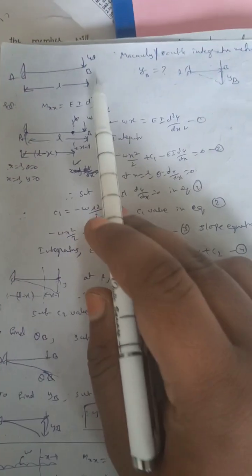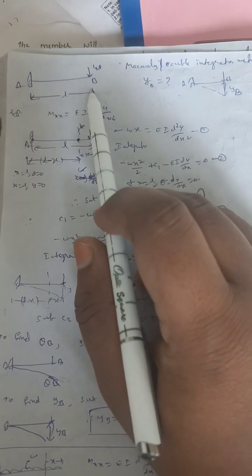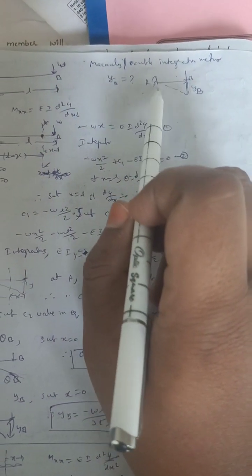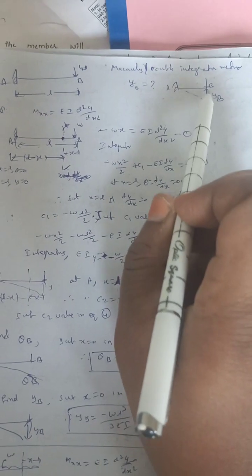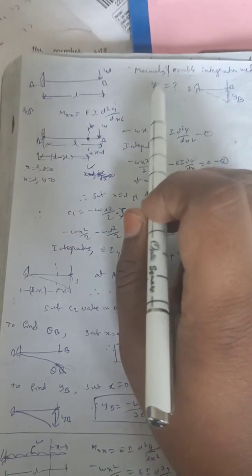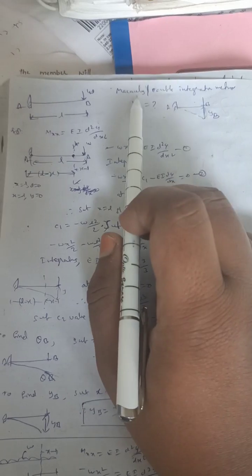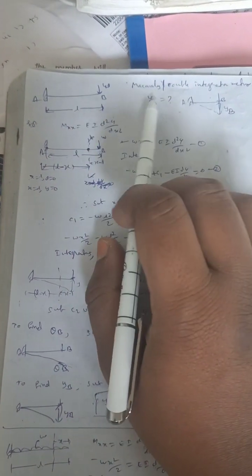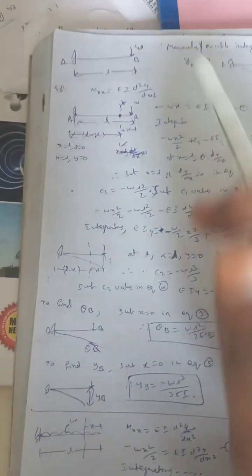Next, here our aim is to find the deflection at B. Due to this load, there will be some deflection. So this is a deflection pattern, and this deflection YB value we need to find using double integration method or Macaulay's method. Here only one span is there, therefore double integration and Macaulay's method both are same.